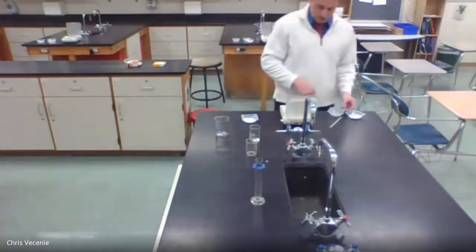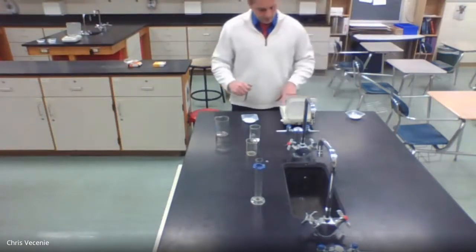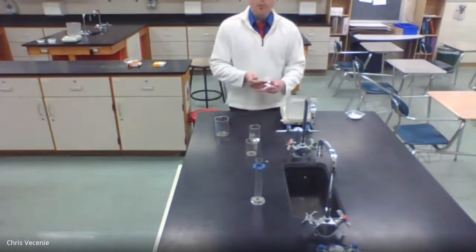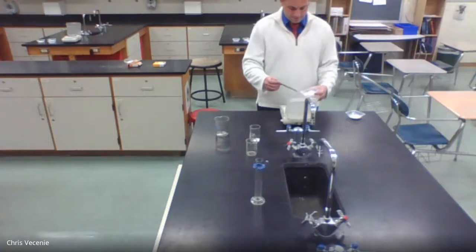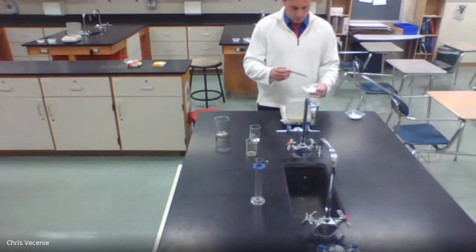Then we're going to take another dish, put it up here, zero it out, and we're going to get 0.75 grams of our calcium carbonate. Okay, overshot just a bit. So that's 0.68.